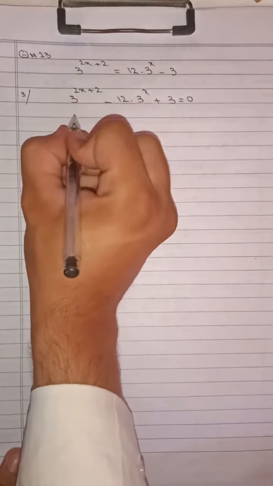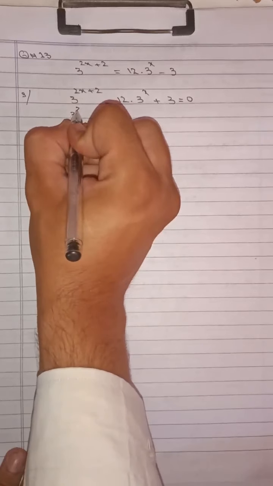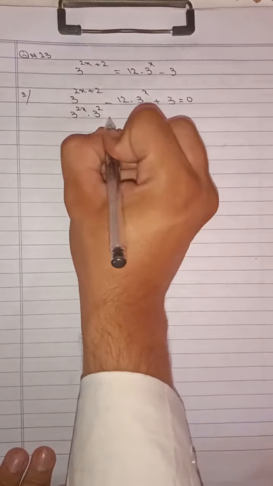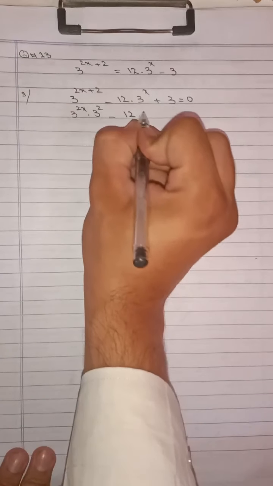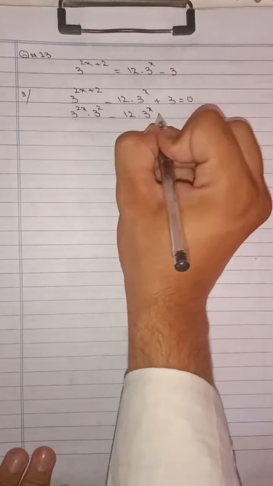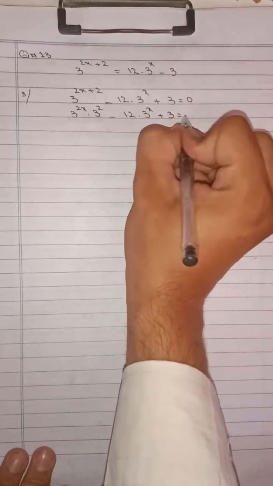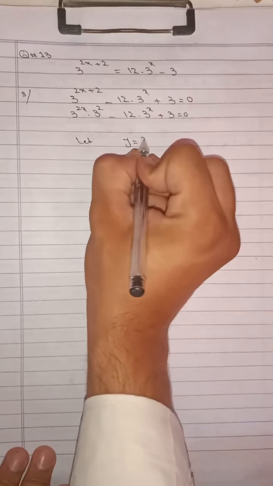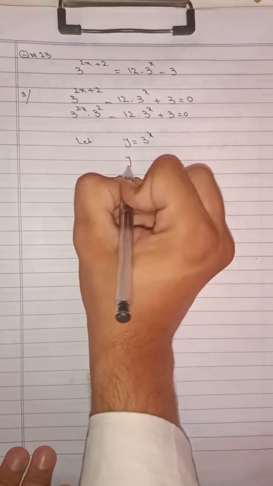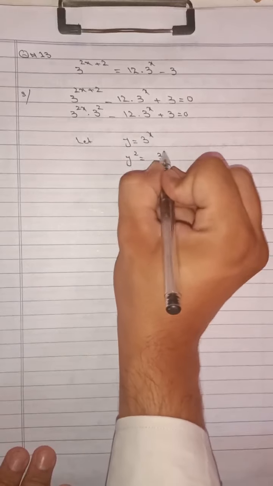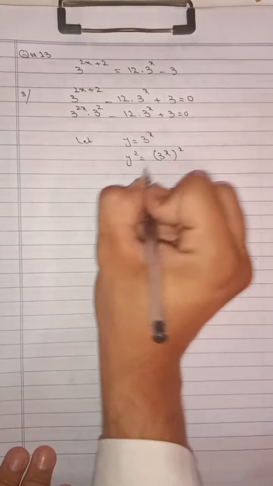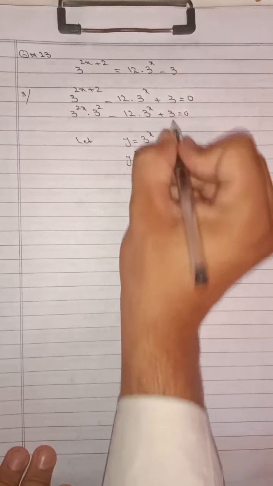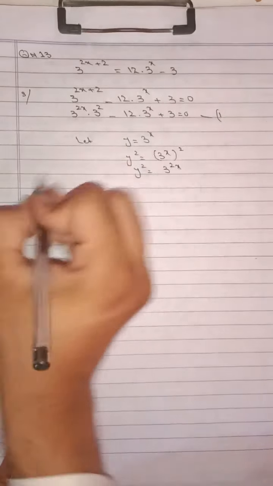Again break this power, 3 power 2x into 3 power 2 minus 12 into 3 power x plus 3 equal to 0. Let y equal 3 power x. It means y square will be 3 power x whole square, y square equal 3 power 2x, making this substitution in equation number 1.